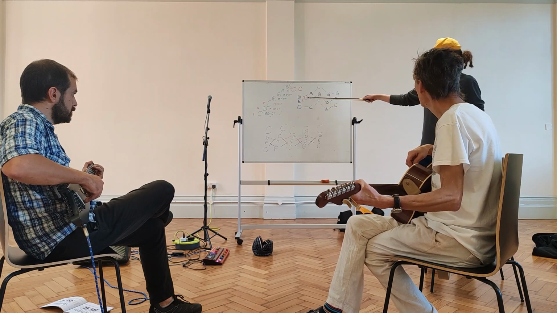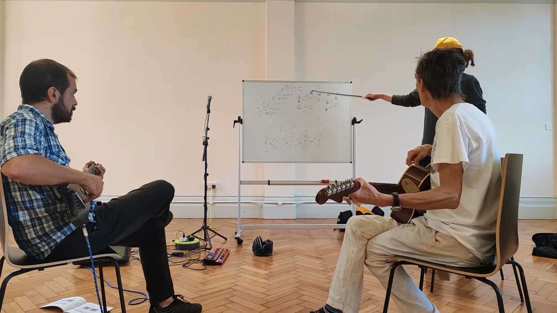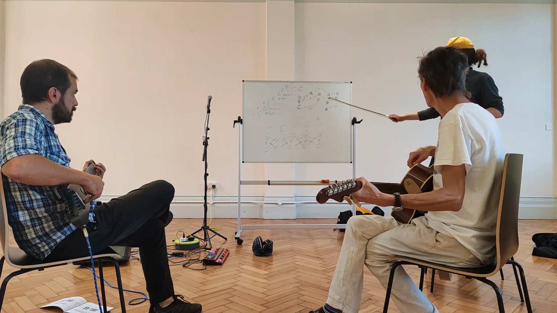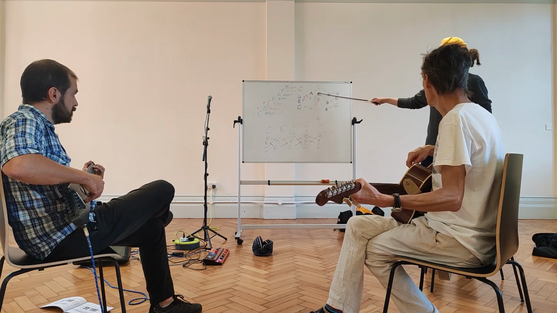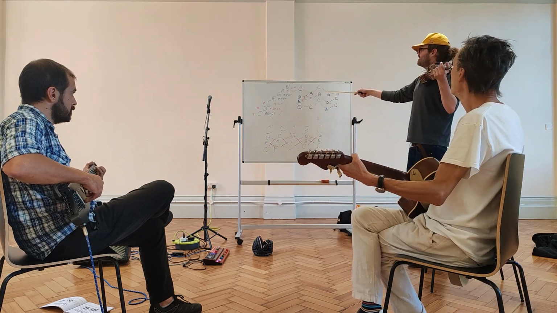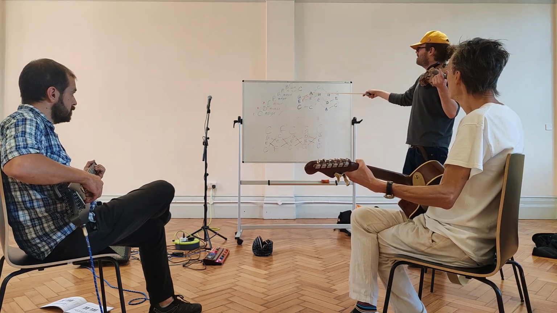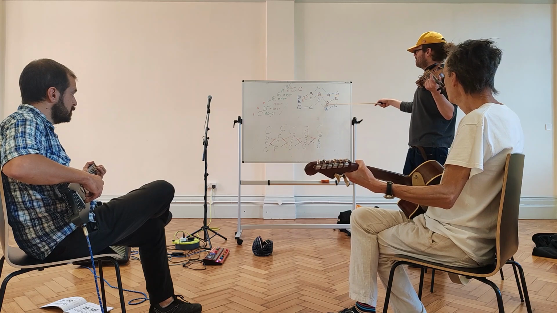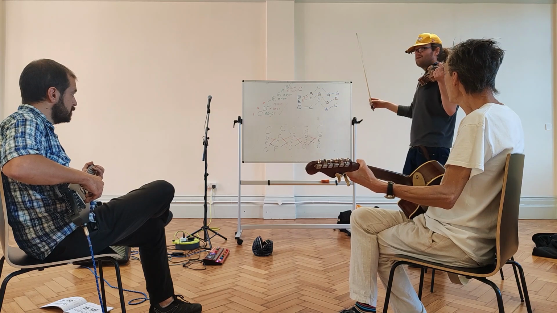Because if I use these notes, I know that they're all going to fit in the chords, they're going to be quite close to each other, and they're going to sound quite nice. You guys ready? La la la la la la la la. Ready?